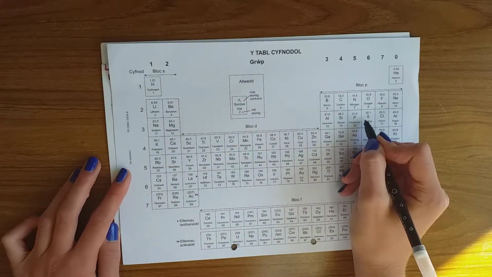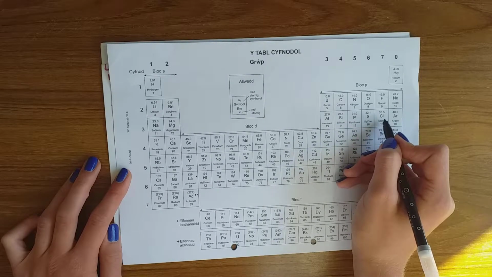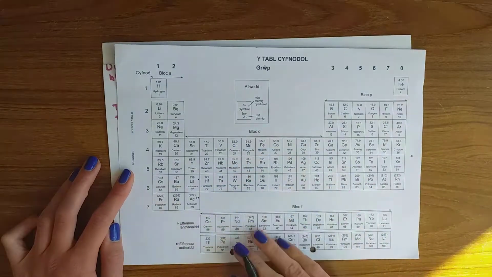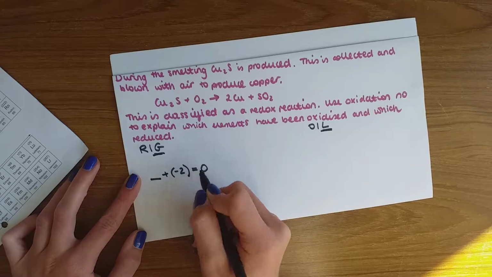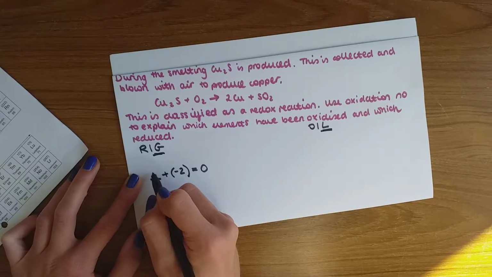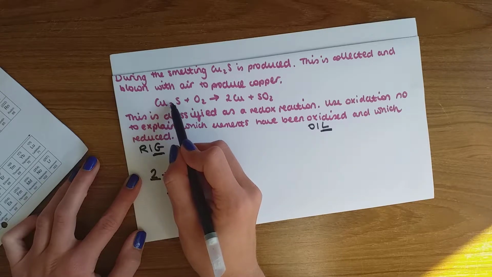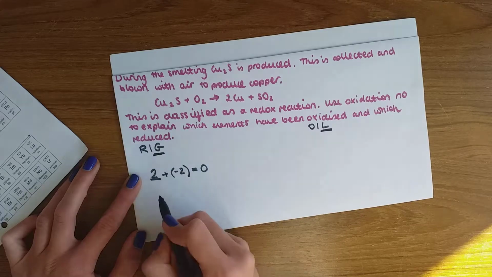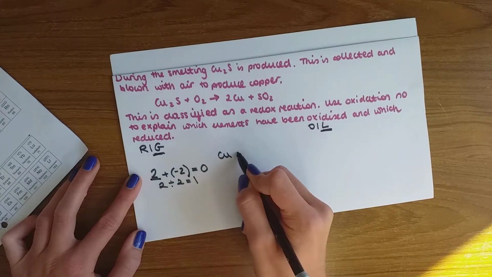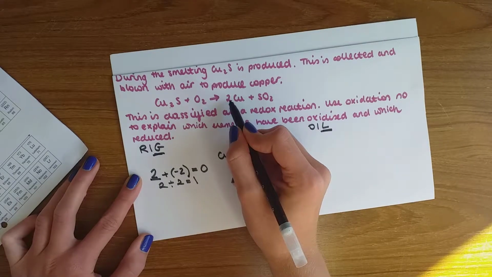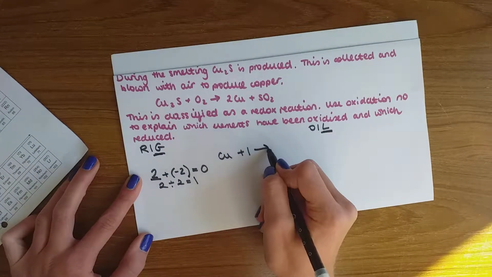From the periodic table, we can see that sulfur is in group 6, so to be the most stable, it would have to gain 2 electrons, so -2. The overall charge equals 0 because it's not an ion. So for this to be equal 0, copper must be 2, but because there are 2 atoms of copper, we have to divide this by 2, which is 1. So copper is +1. On the other side, copper is just itself, it's an atom, so the oxidation number is 0, so it goes to 0.